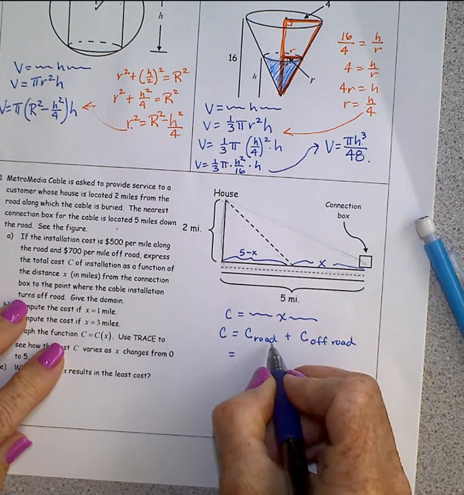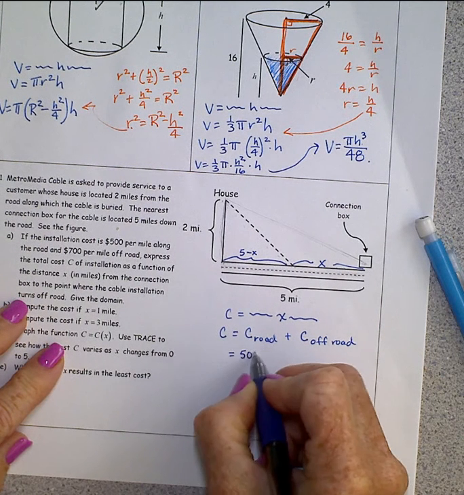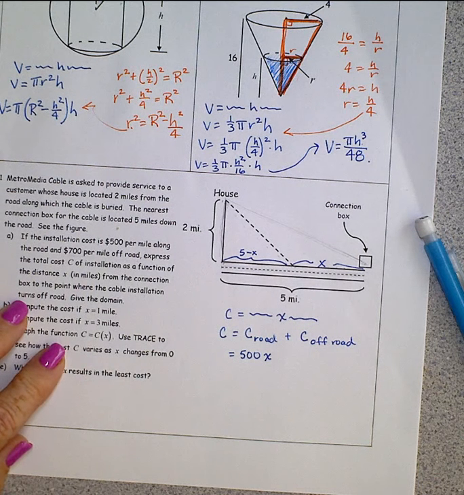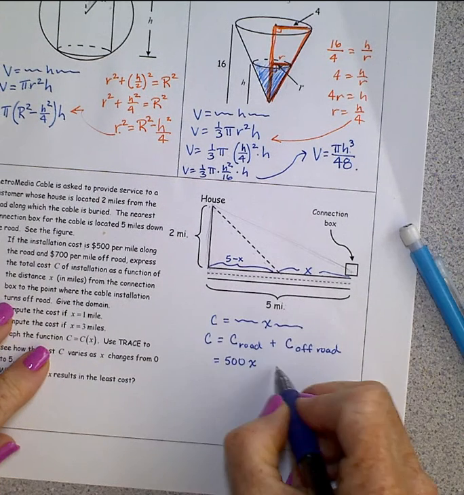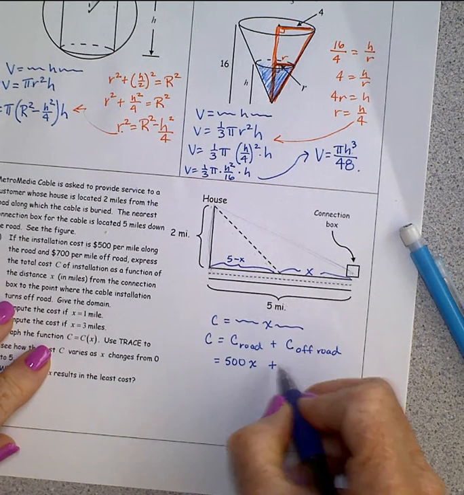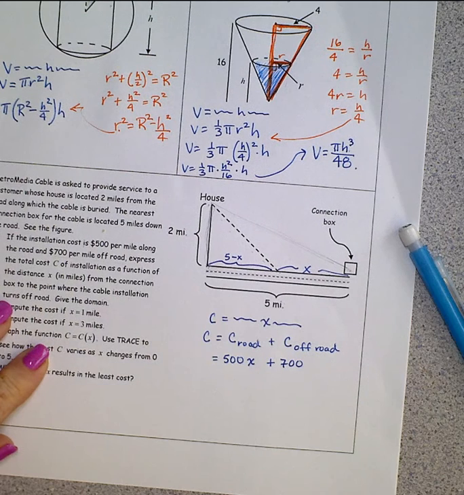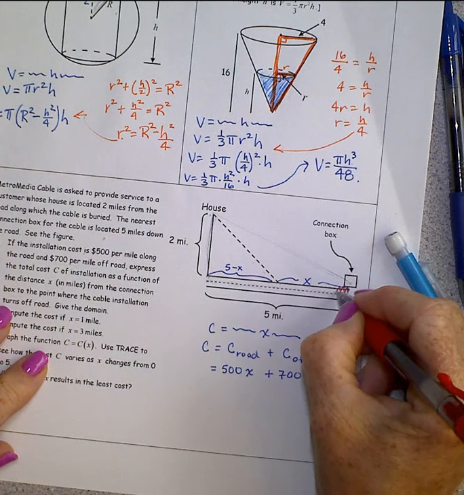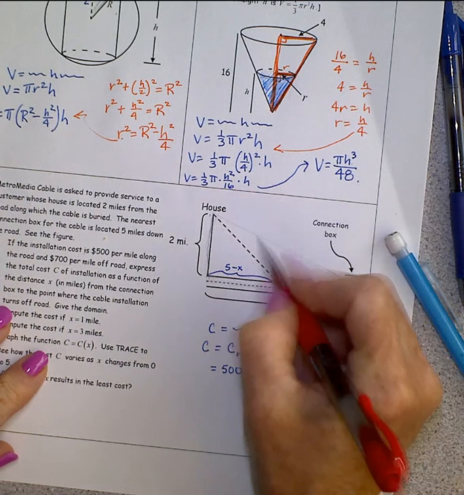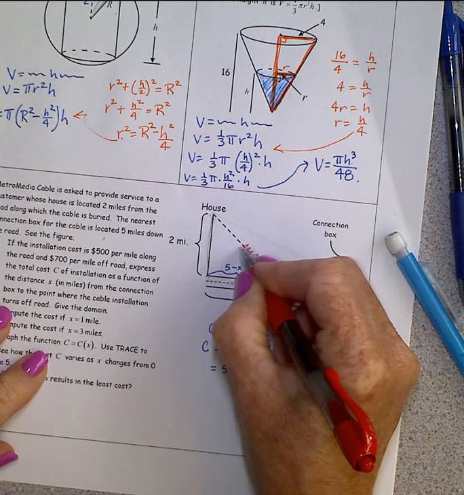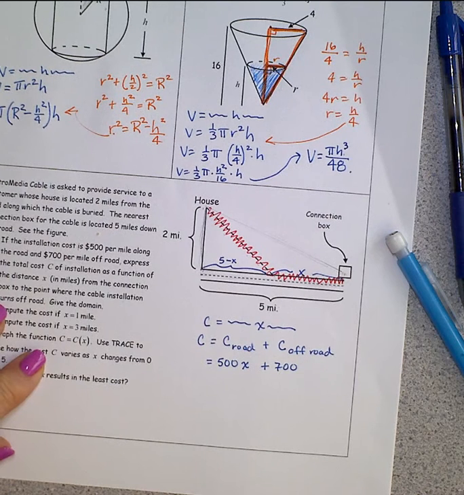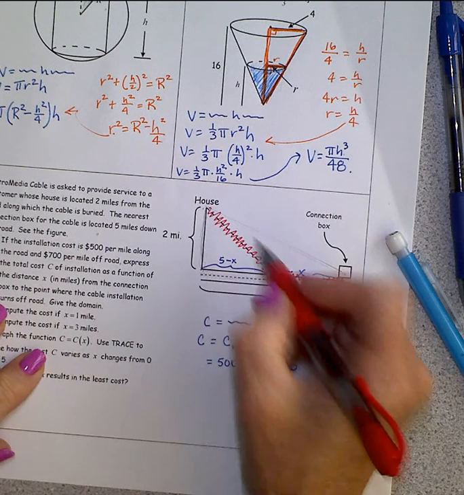Cost on the road is going to cost you $500 per mile that you go on the road. Cost off-road is going to be $700 times the distance that we're going off-road. And remember, this is the distance that we're going now. We're going partway down off-road, and then we're going to cut through and go here. Where that red is, that's where we're laying cable. We need this distance.